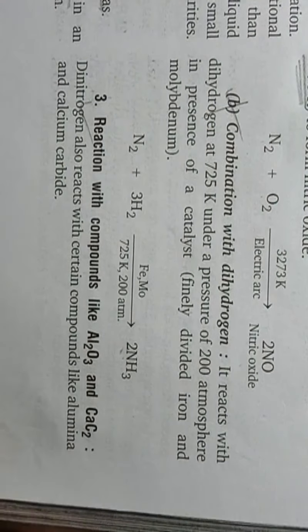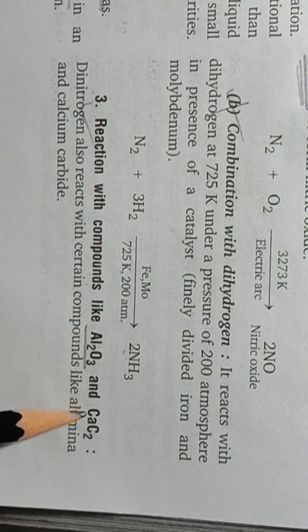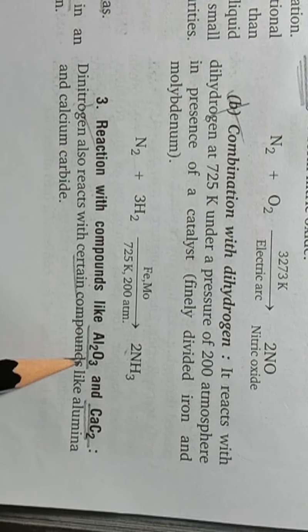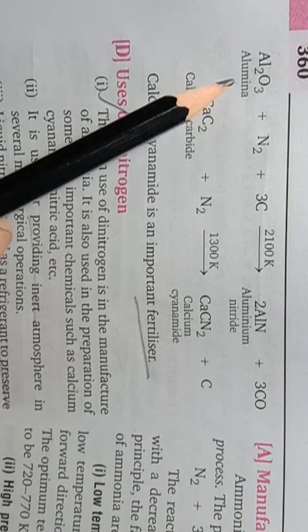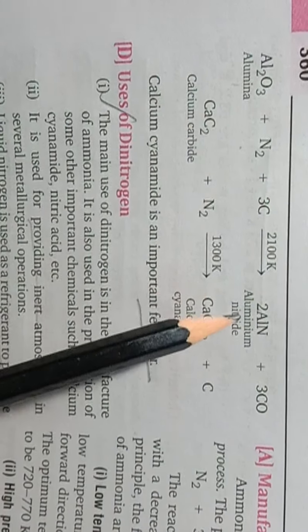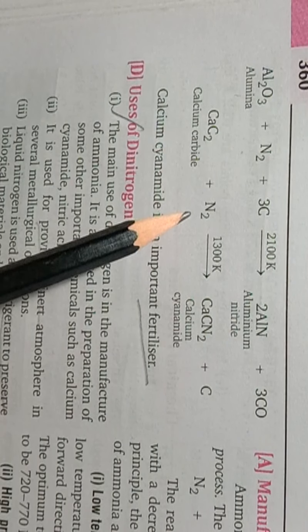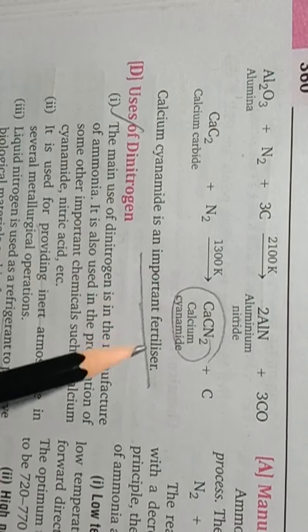Then third is reaction with compounds like Al2O3, aluminium oxide, and calcium carbide. Dinitrogen also reacts with certain compounds, forming their related nitrides. For example, with aluminium oxide, nitrogen forms aluminium nitride. With calcium carbide, nitrogen forms calcium cyanamide. This calcium cyanamide is a very important fertilizer.